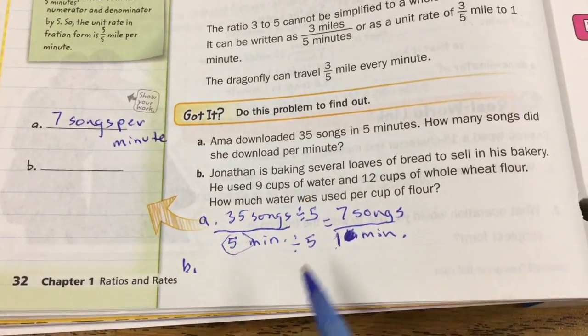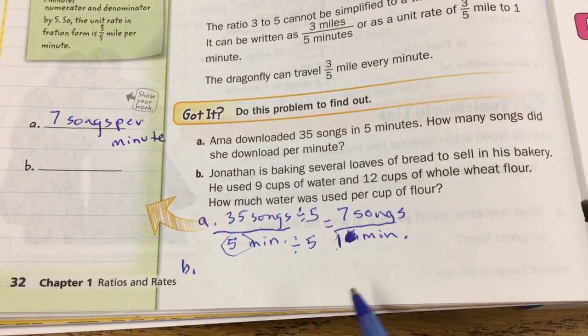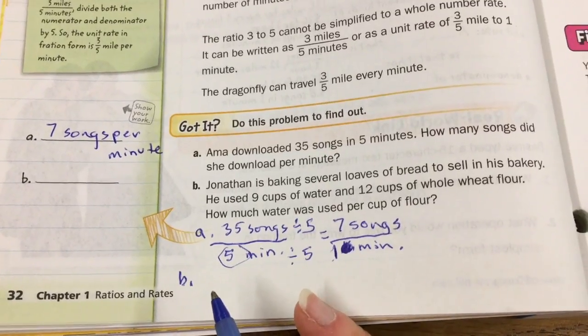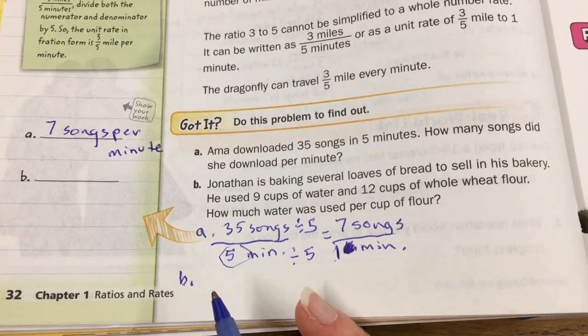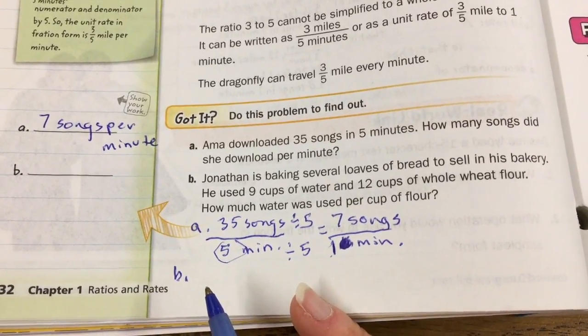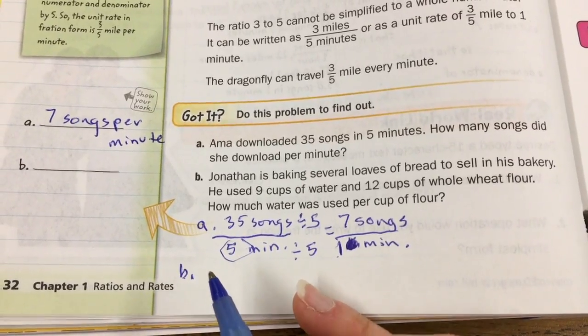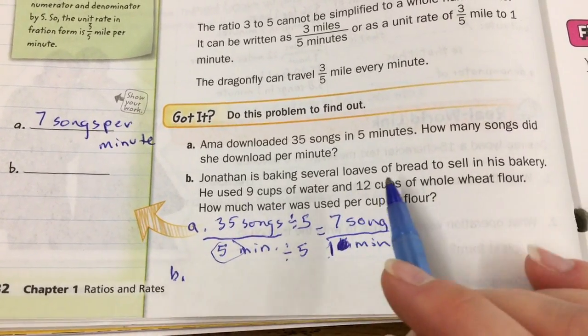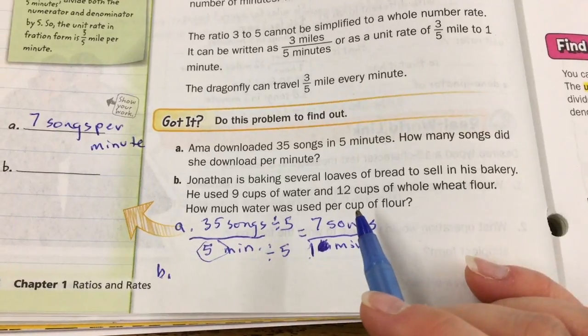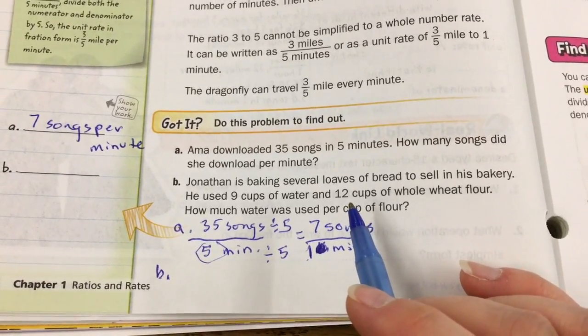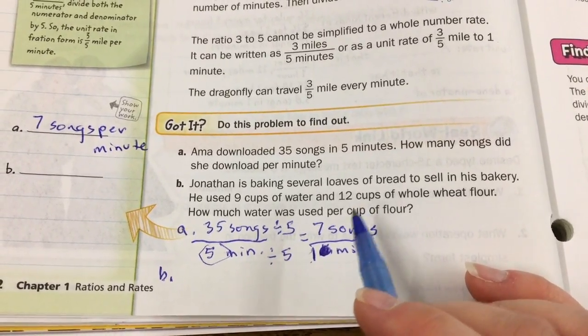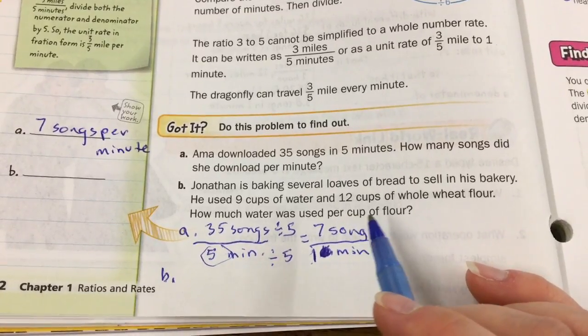Do this with me. And by the way, when we're doing these examples together, if you need to pause it to slow down and catch up, go ahead and do it. Or maybe you want to watch it first and then go back and do it on your own. So Jonathan's baking several loaves of bread to sell in his bakery. He used 9 cups of water and 12 cups of whole wheat flour. How much water was used per cup of flour?